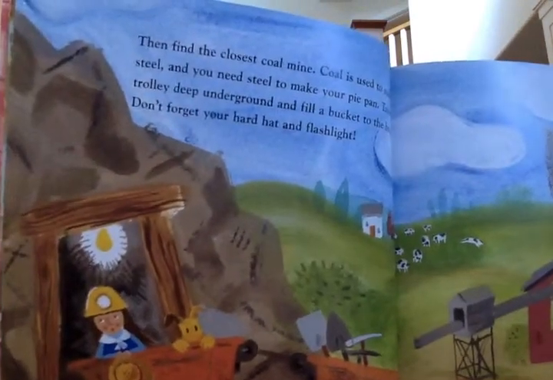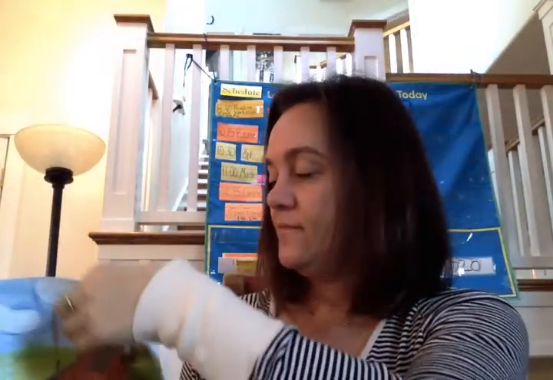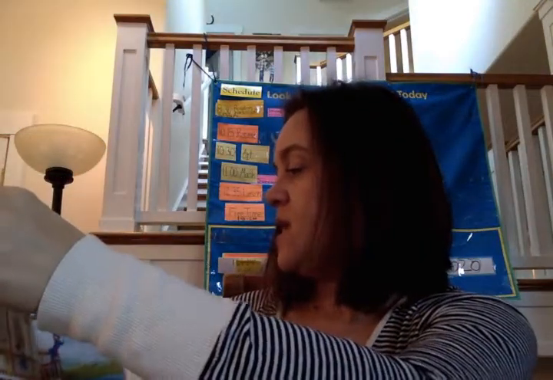Oh my gosh. Coal is used to make steel, and you need steel to make your pie pan. Take the trolley deep underground and fill a bucket to the brim. Don't forget your hard hat and your flashlight. Wow. It's a lot of work for pie. Where are we going now? Next, ride a riverboat down the Mississippi River. It takes as long to sail it as to spell it. Now, we'll end up docking in Louisiana.